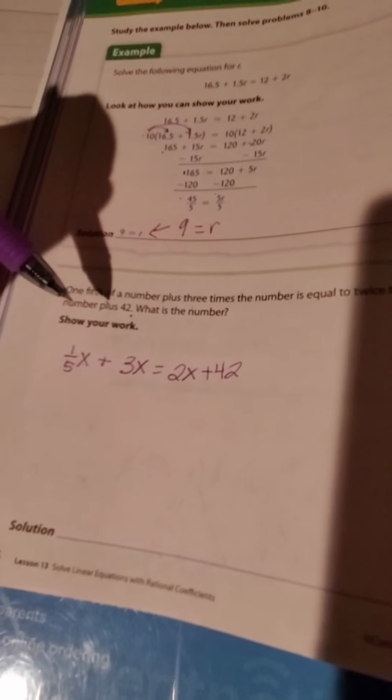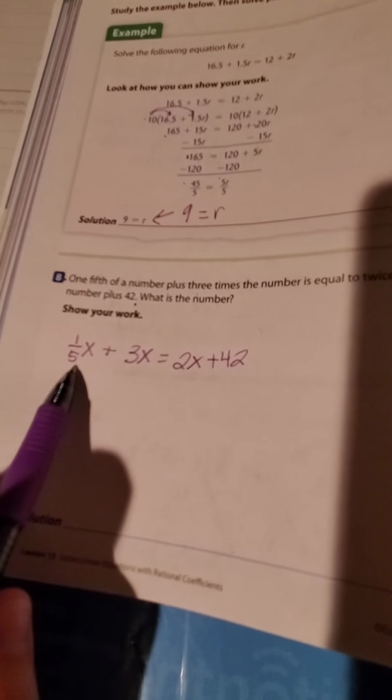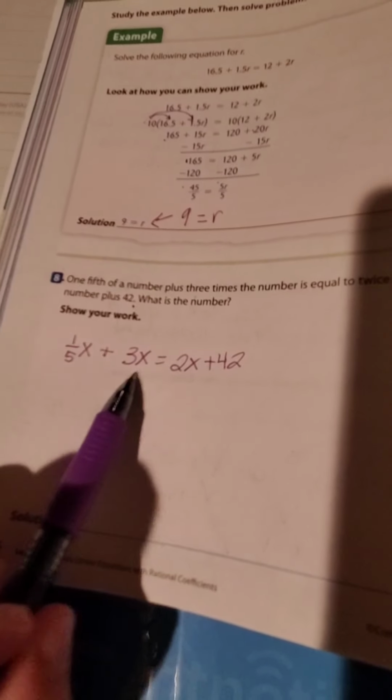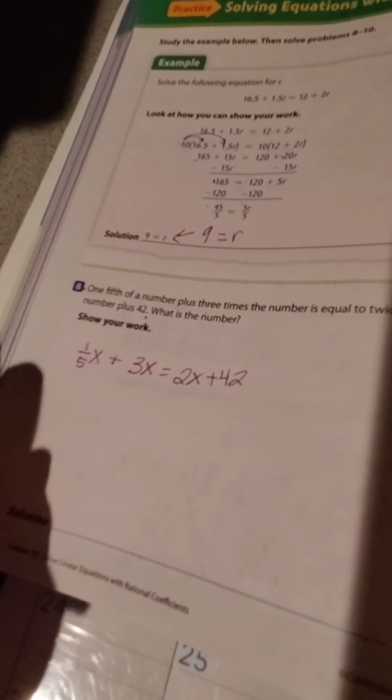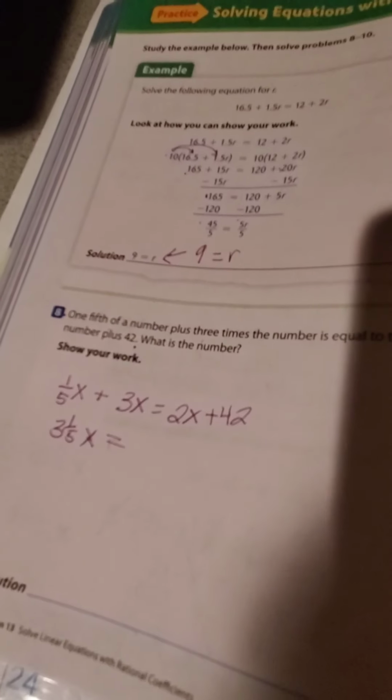What is the number? So in order to figure out what the number is, we have to get x by itself. We can start by doing multiple things. I think maybe the first thing we could do is just combine these two x's here. So 1/5 x plus 3x, if you add those, you just get 3 and 1/5 x. Okay, so we have 3 and 1/5 x on this side of the equation, and that equals 2x plus 42.